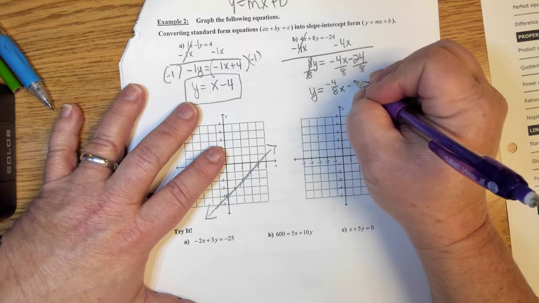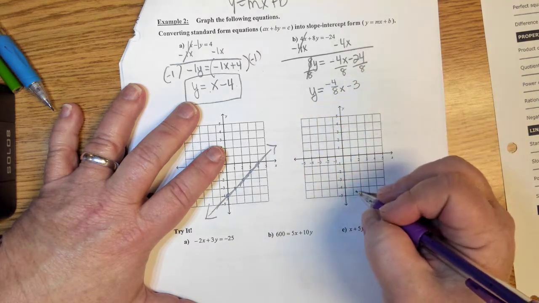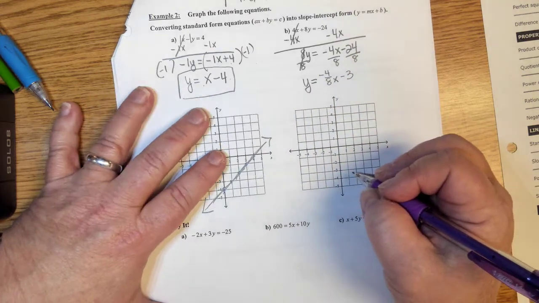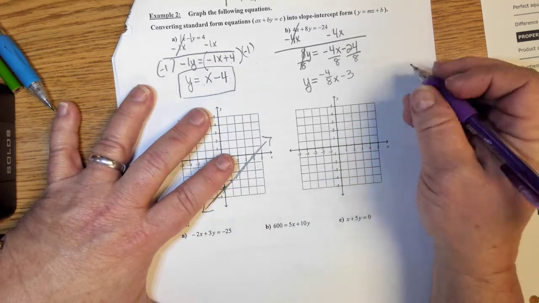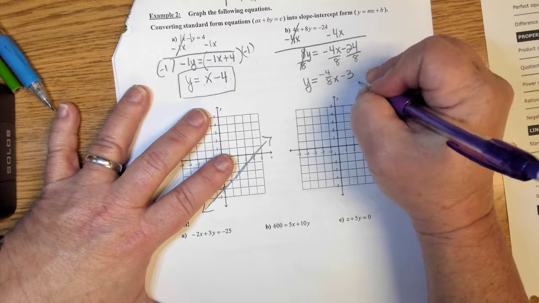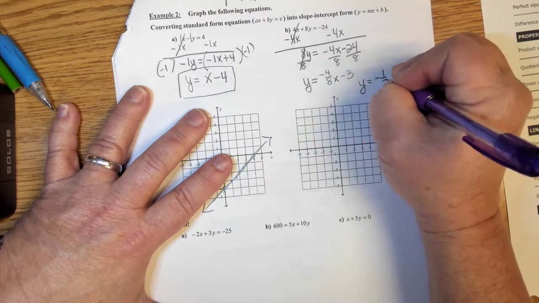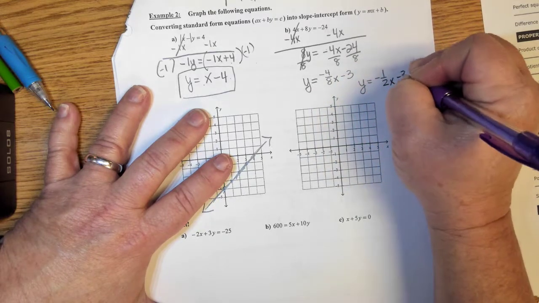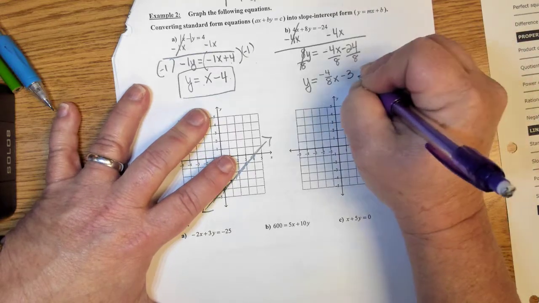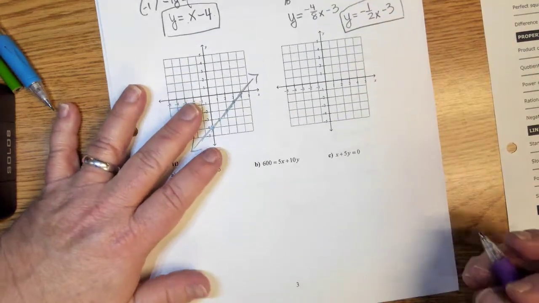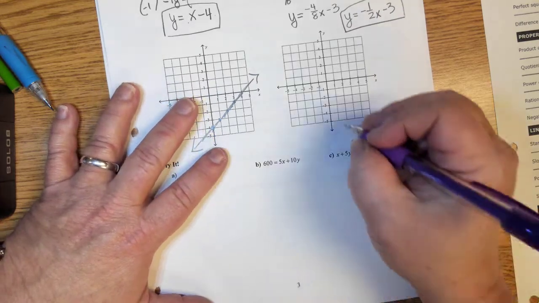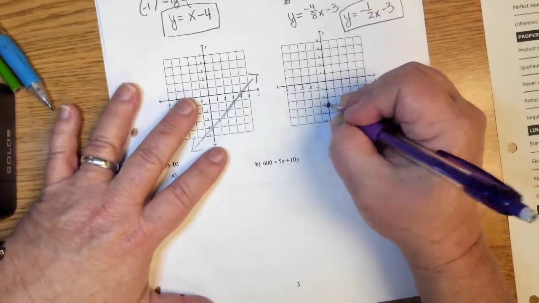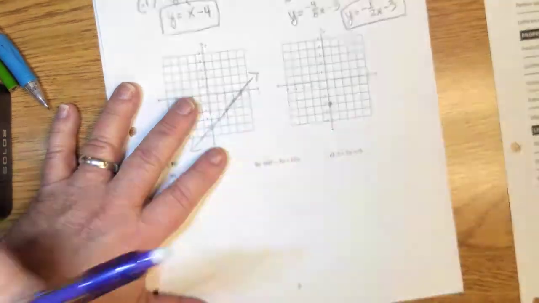Negative 3. Now, 8 times 3 is 24, right? So I need to simplify that slope. That is not the correct answer. So y is equal to negative 1/2 x minus 3. Please do not give me a decimal. You cannot count a decimal. And so now I've got negative 3, and I've got a negative slope, which means when I count, I have to go to the left.